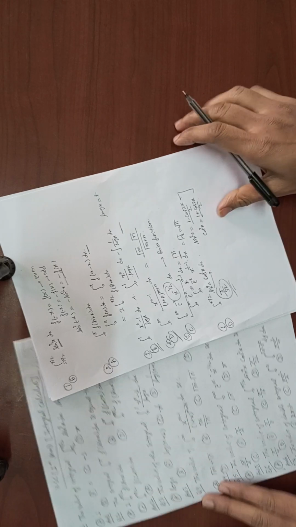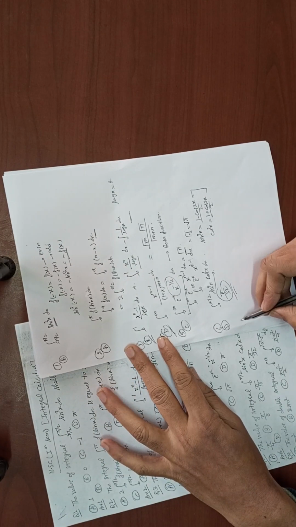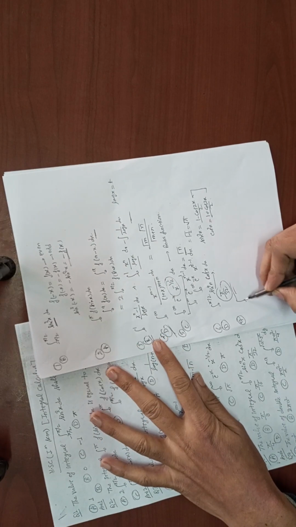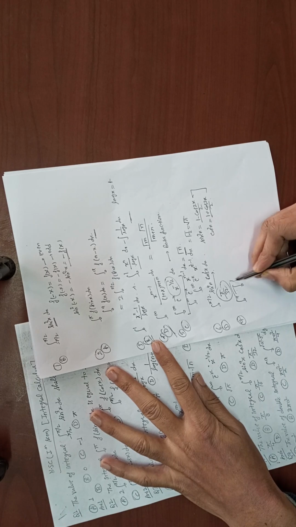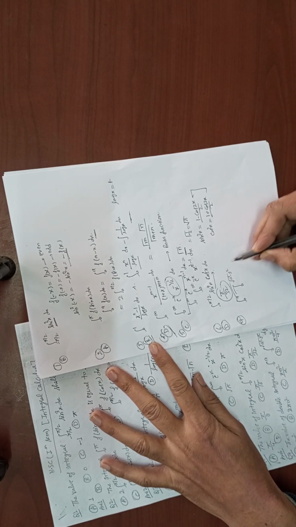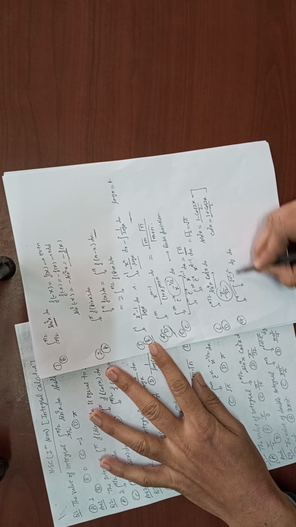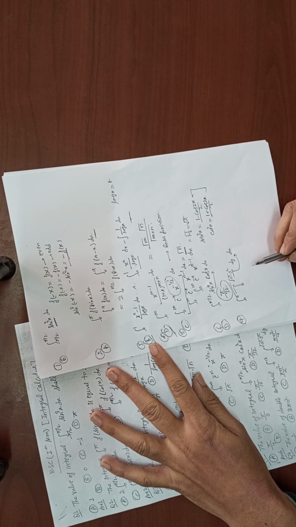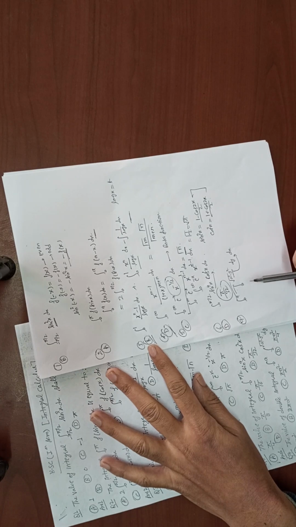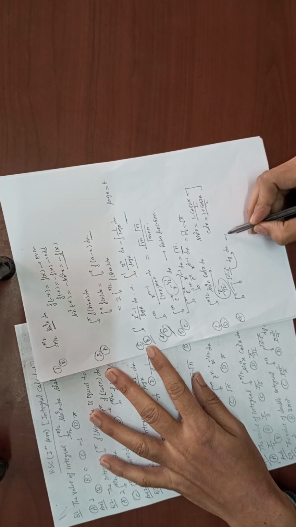Double integration. Question number 7: the value of the double integration, integral 0 to a, integral 0 to root a square minus y square, dy dx. The limit will be, integration first with respect to x, then integration with respect to y. The reverse process.